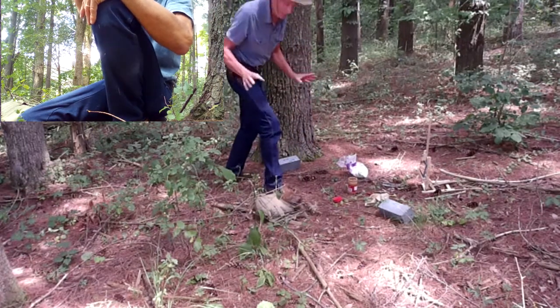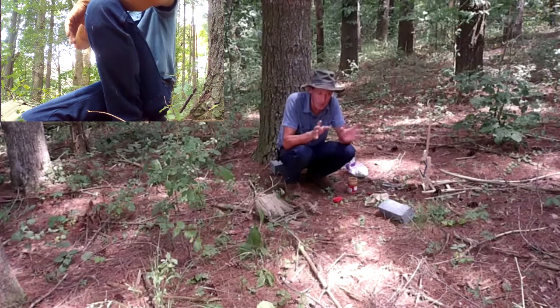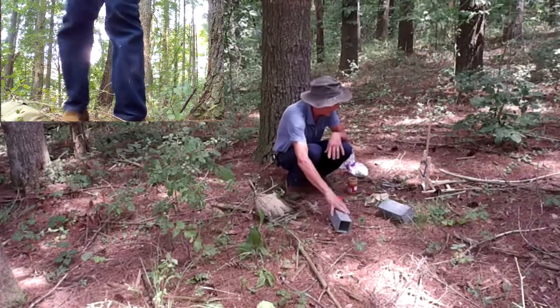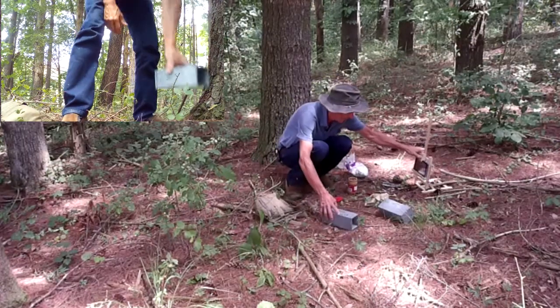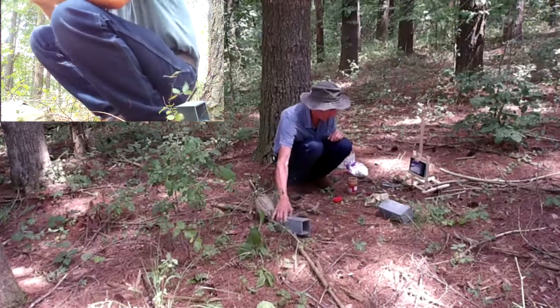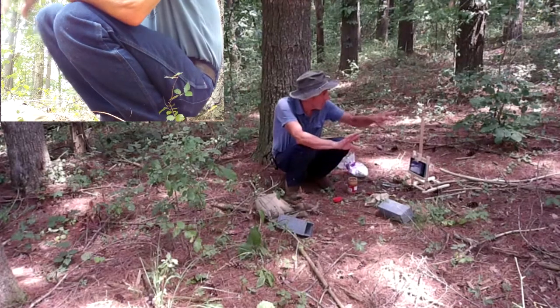Now when I set the traps, you don't want to just set them out randomly. You want to put them where a mouse is likely to go. For example, you don't put a trap in the middle of an opening like this, because mice don't like being in the open. Things fly down and eat them. So mice are always up against cover.